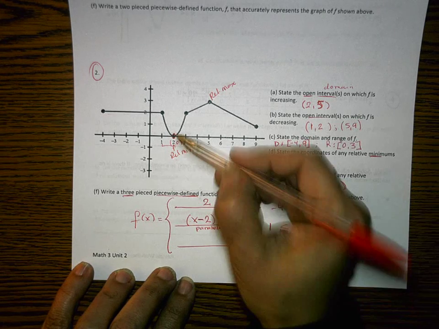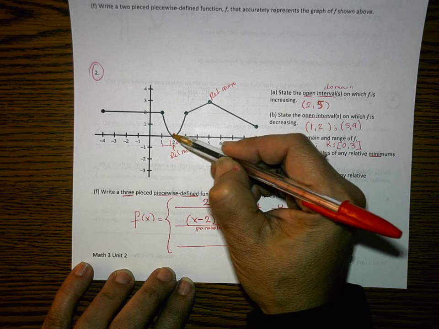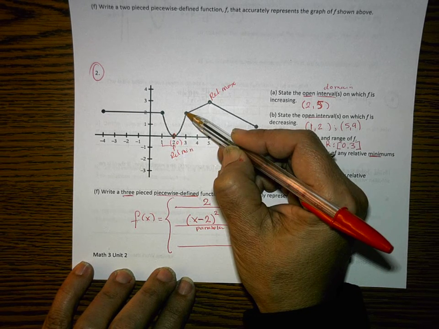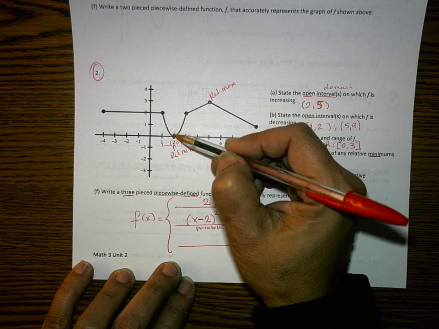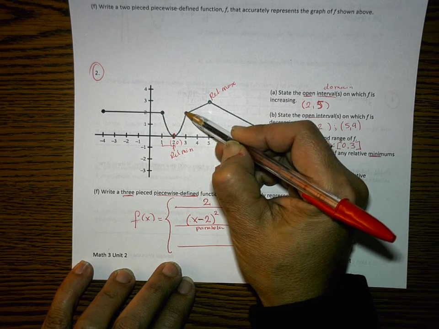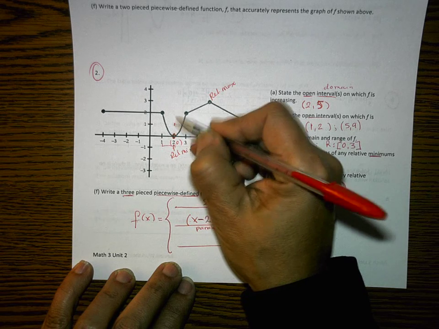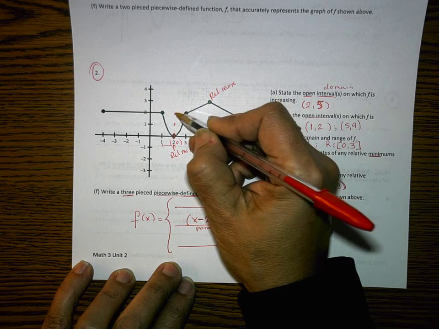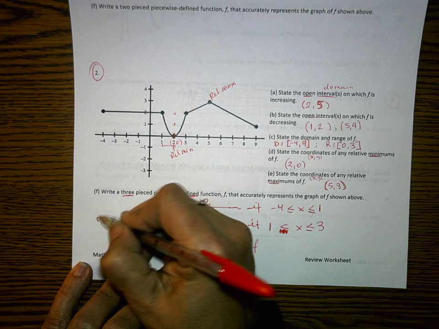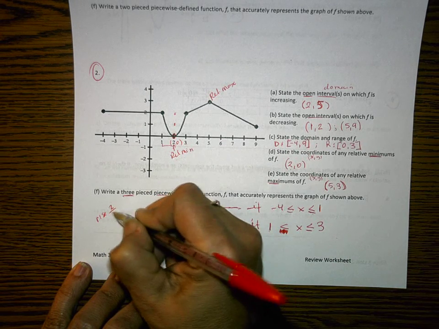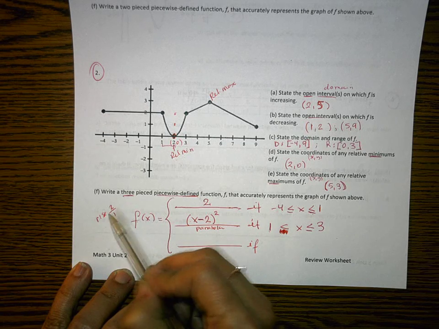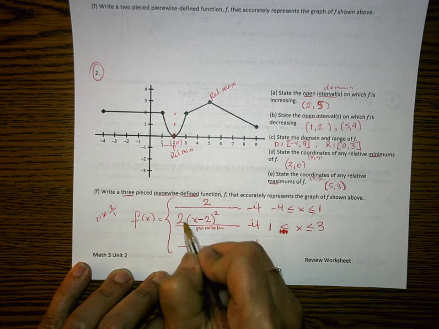I come back over here and I count from my vertex to the next point on my graph. It looks like we are rising 2 and running 1. So I rise 2 points and run 1. Because my run is a 1, and it gave me a whole number of rise 2, run 1, I can go ahead and count that stretch of positive 2.